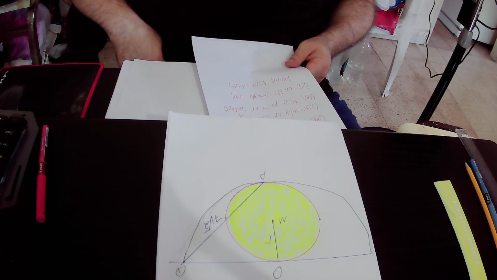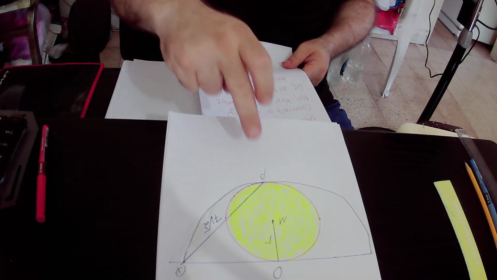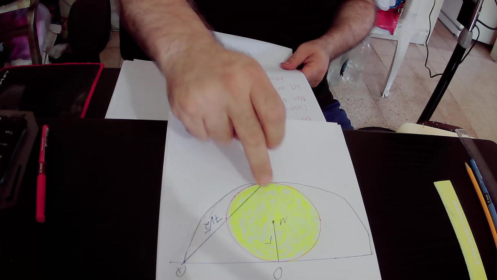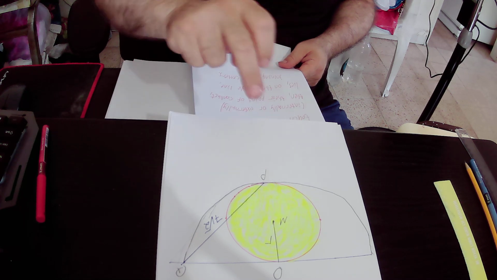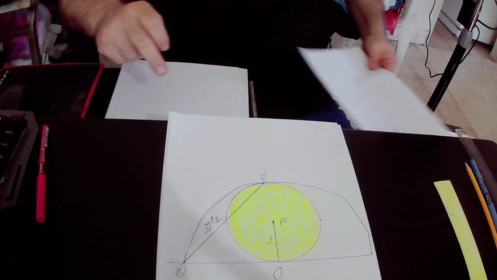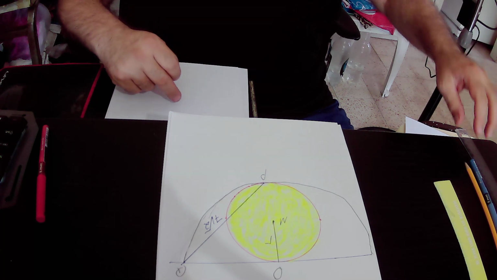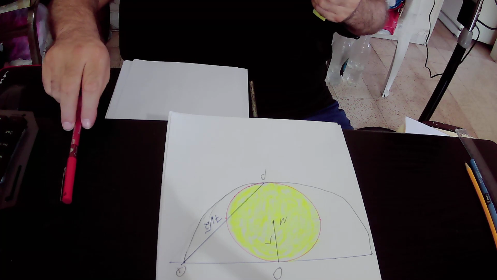So rule number one states about the point of contact, that is to say point P, that it lies on the straight line joining their centers. So point P lies on the straight line. Which straight line?